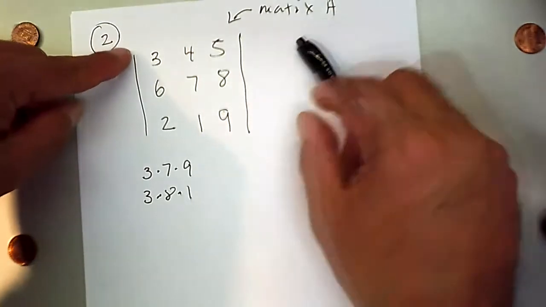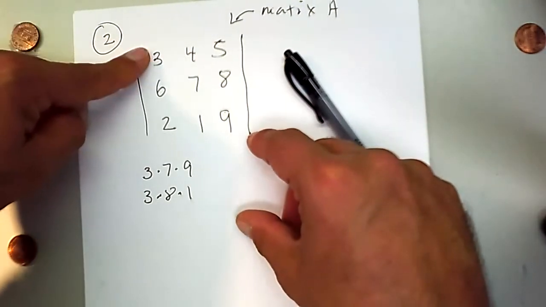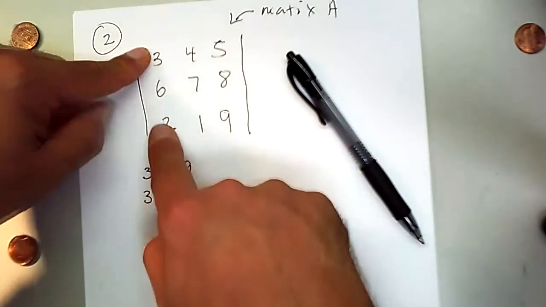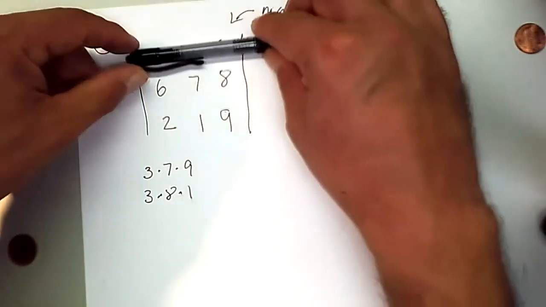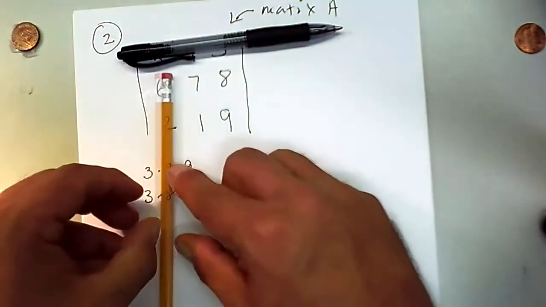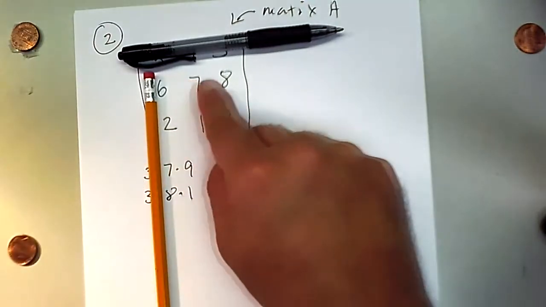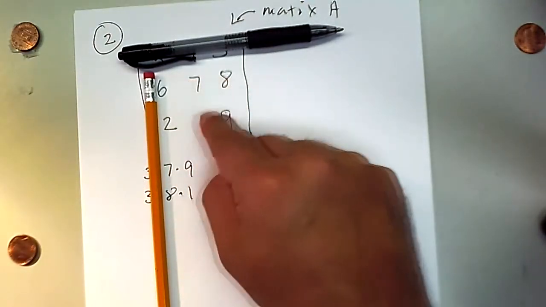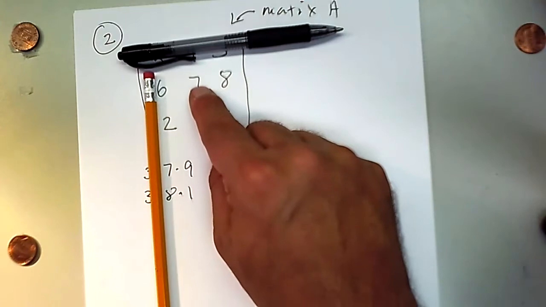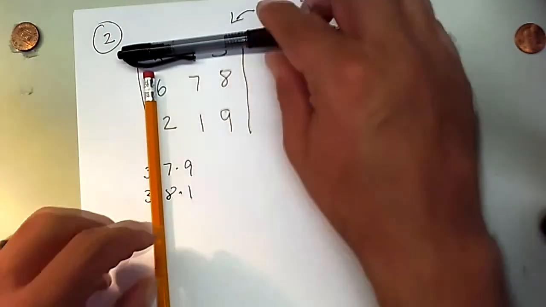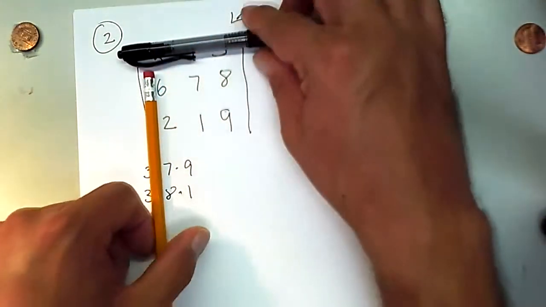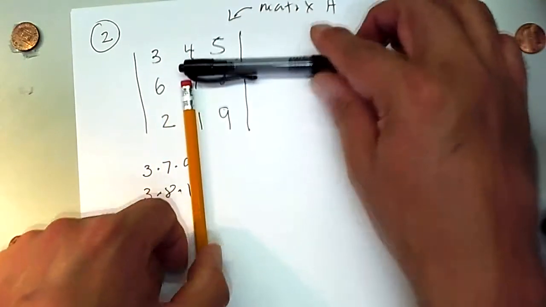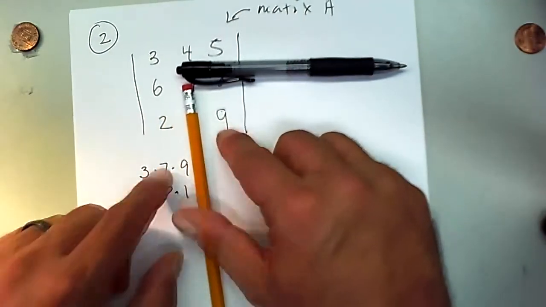So let's go back to 3, 7, 9. If I start with a 3, I cannot use that row and this column. Those two are gone. So I have to pick a number from this square. So 7. Okay, but then we cannot pick an element from that row or that column, nor from that row or that column. So the only number left is the 9.